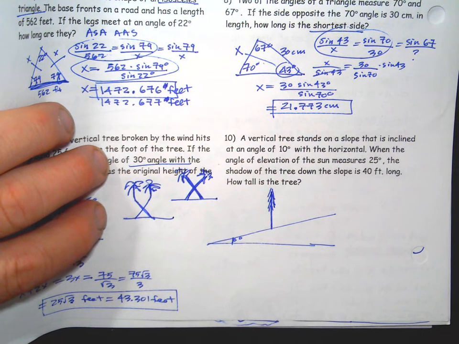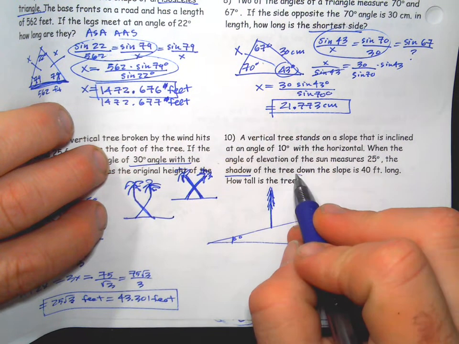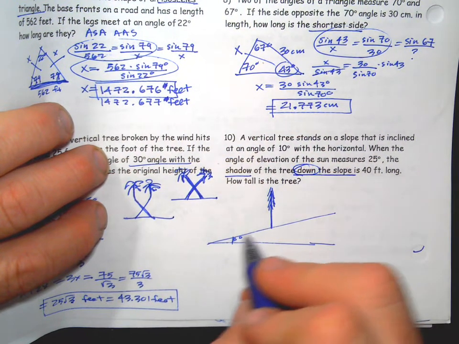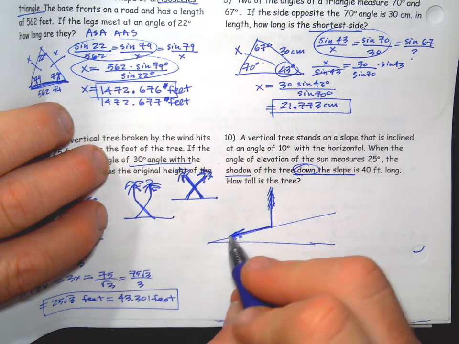So here's my tree growing perpendicular to horizontal, parallel to gravity. Okay. When the angle of elevation of the sun measures 25 degrees, the shadow of the tree goes down the slope. So trees cast shadow down the slope. So that tells you it's down here. So here's my shadow.